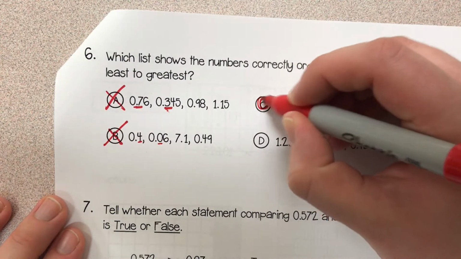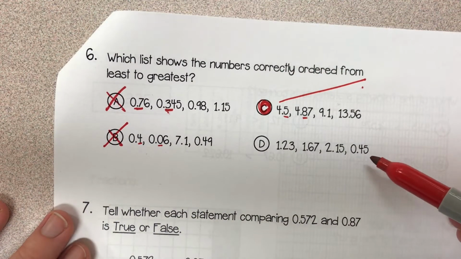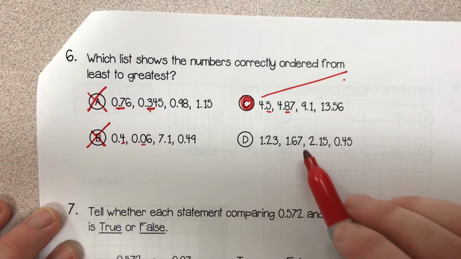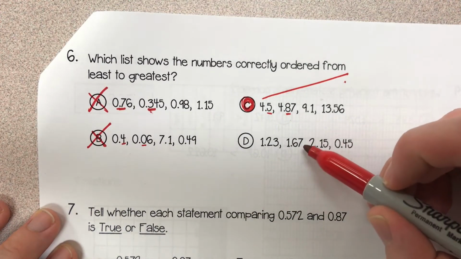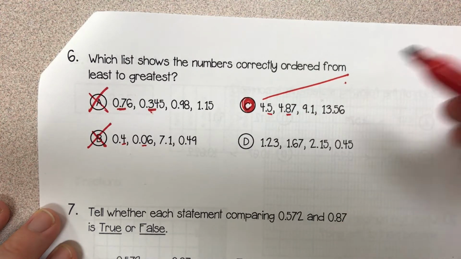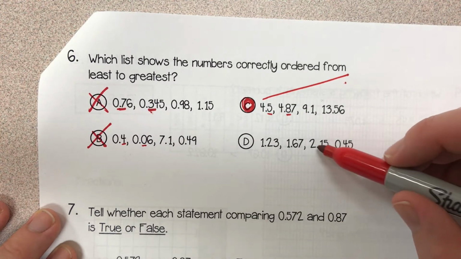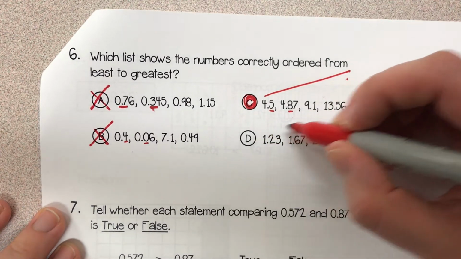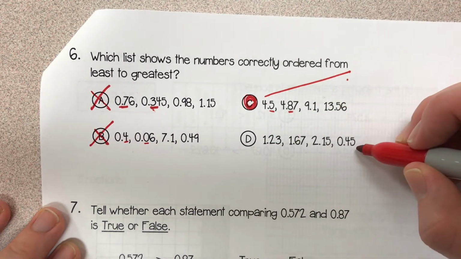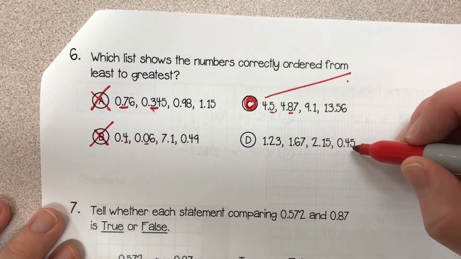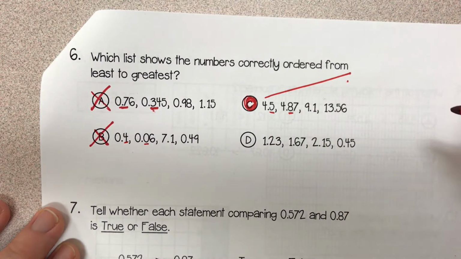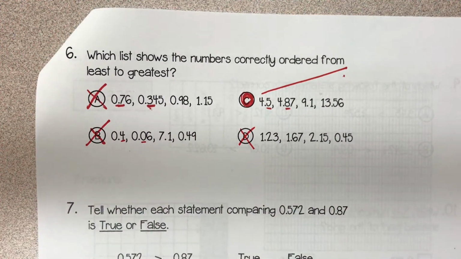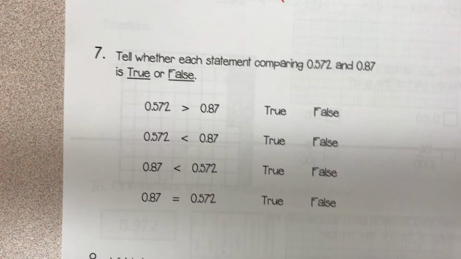So this actually looks like it is the correct answer, but I'm going to check D just in case. So 1.23, 1.67, that looks good. 1.67 is bigger than 1.23. Then we have 2.15, which again is bigger than 1.67, so it's going in the correct direction. But then the last number is 0.45, and that is less than any of these numbers. So that, again, is not the correct answer. So C was right.